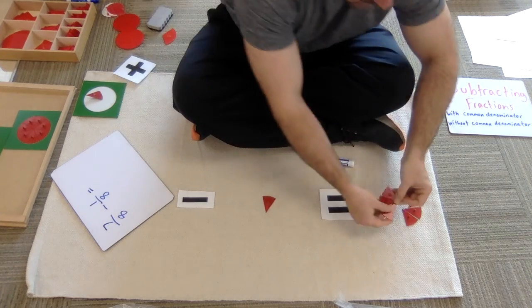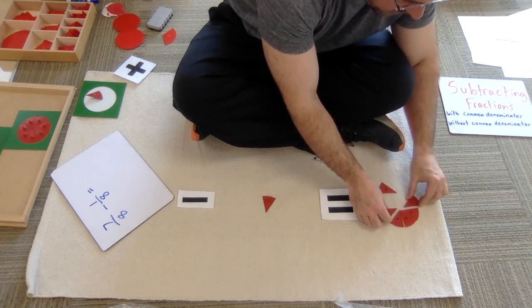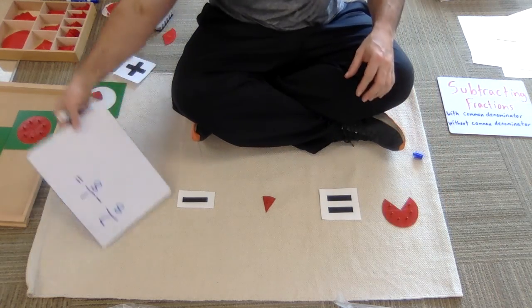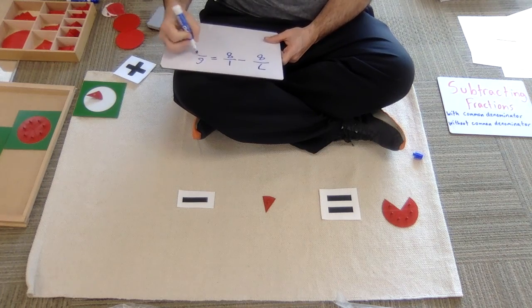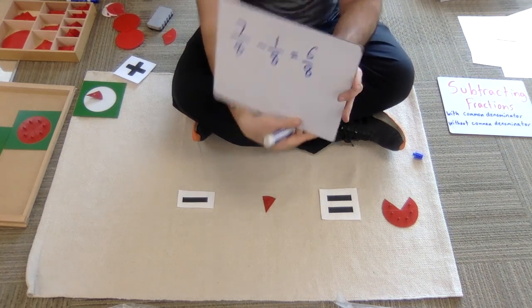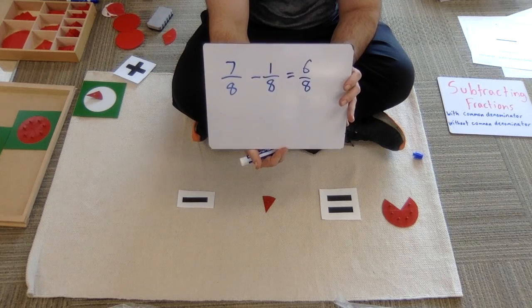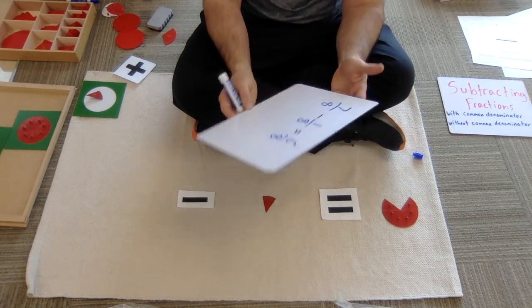4, 5, 6. Pac-Man's definitely coming for me now. All right. I have 6/8 left over as my difference, and that is our answer. However, some of you may be saying, but Mr. Adam, we can reduce that. You are 100% correct, so let's do that.